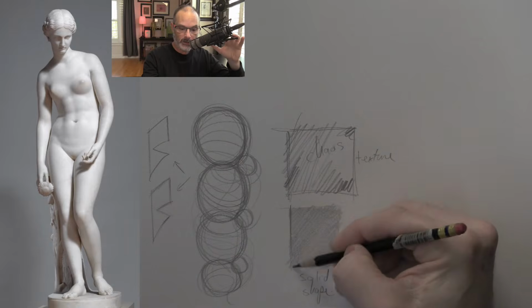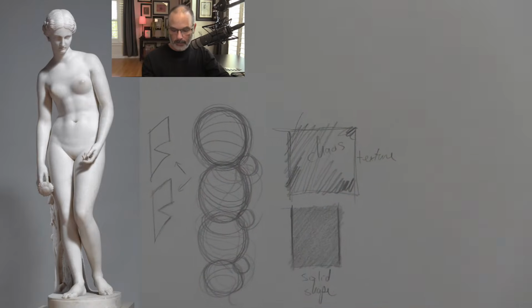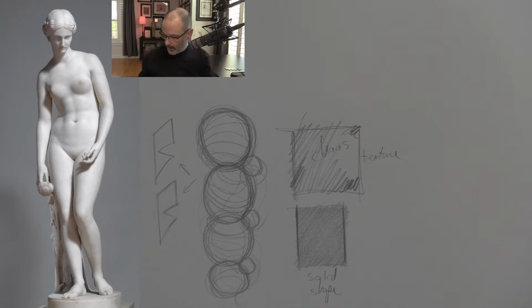So now what we do is we incorporate a dark value on, let me just tape this piece of paper down. Where's my tape? 1 second. It was just moving on me. 1 second.